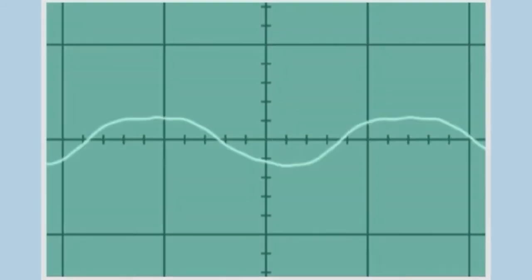So I'm going to play you some sounds so you can see the different pitches and so you can see how we can see those different pitches.